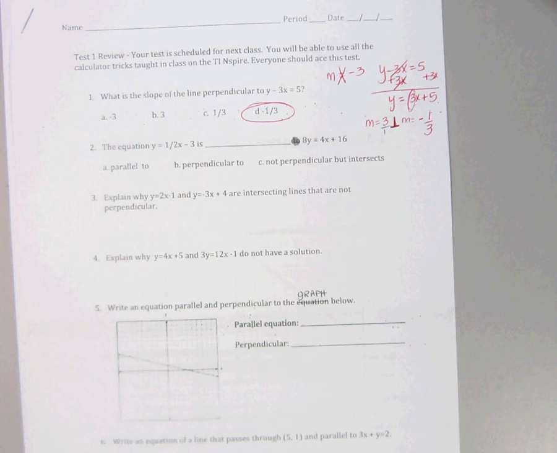Finally, the equation y equals 1/2 x minus 3 is not perpendicular but intersects 8y equals 4x plus 16. Let's figure out how to do this problem.